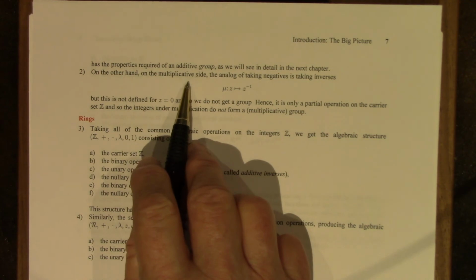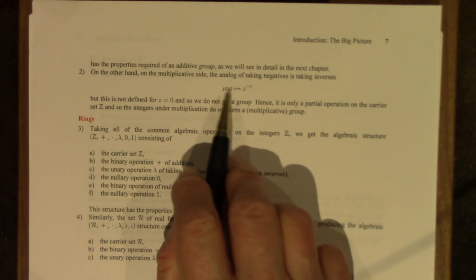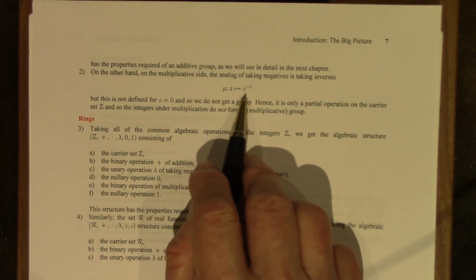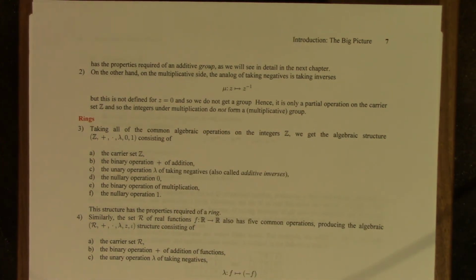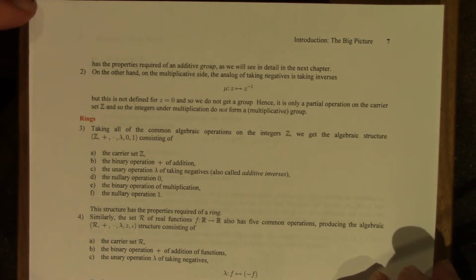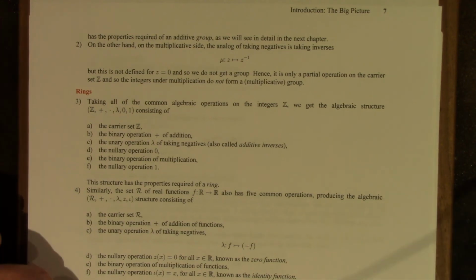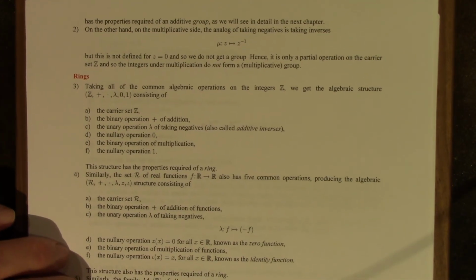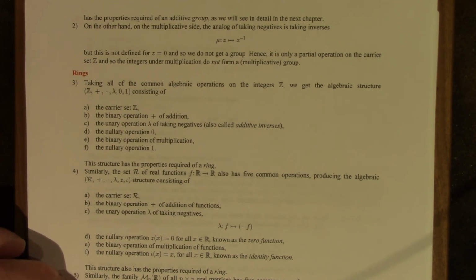On the other hand, on the multiplicative side, the analog of taking negatives is taking inverses, multiplicative inverses. But this isn't defined for z equals 0, so we don't get a group. This operation of taking inverses is what you might call a partial operation on the carrier set. It applies only to non-zero integers. So we don't have a multiplicative group.